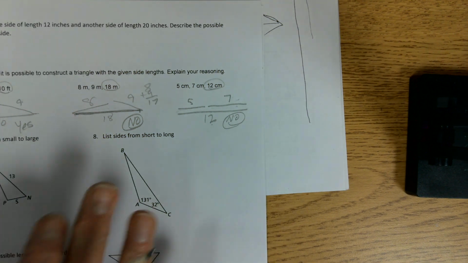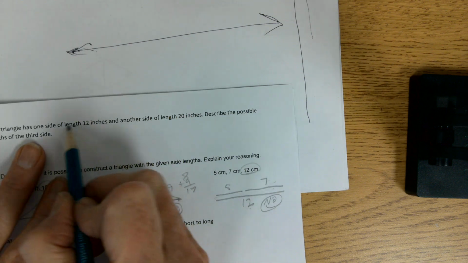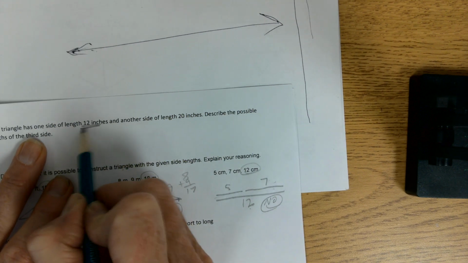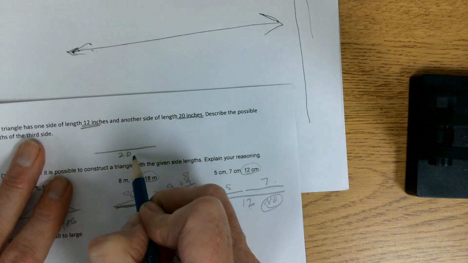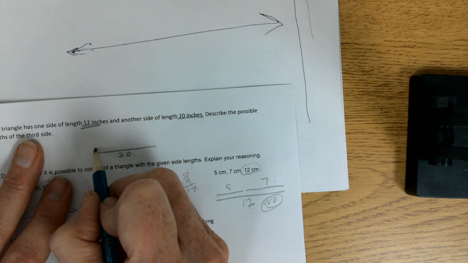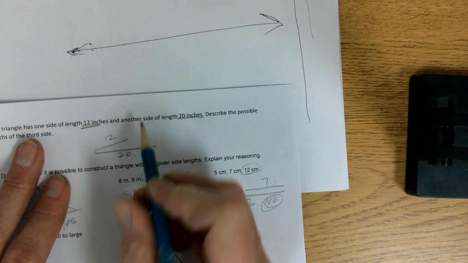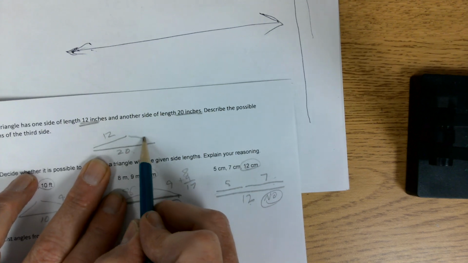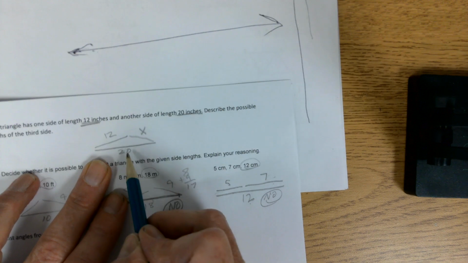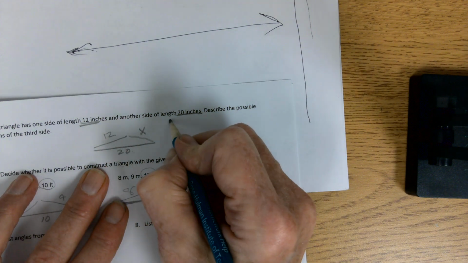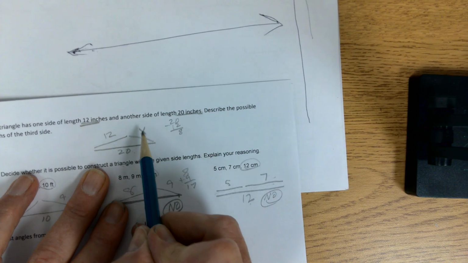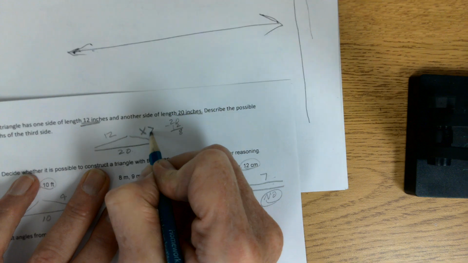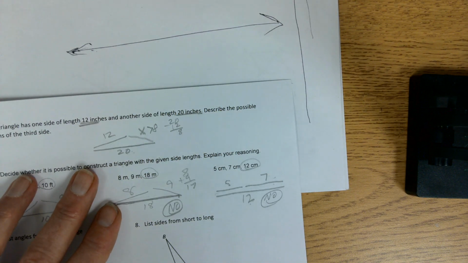And then the last one here, a triangle has one side that's 12 and another side that's 20. Let's put the 20 here. Okay, the long side on the bottom is easy again for me to see. I've got 12 as this side. Two sides, this side here, has to be more than the 20. So 20 minus 12 is 8. So x has to be anything that's greater than 8. Okay, x has to be greater than 8.